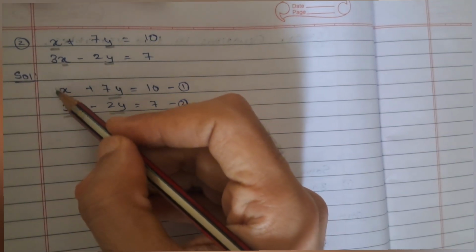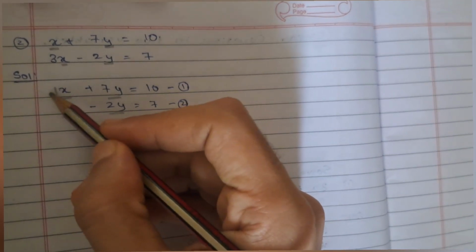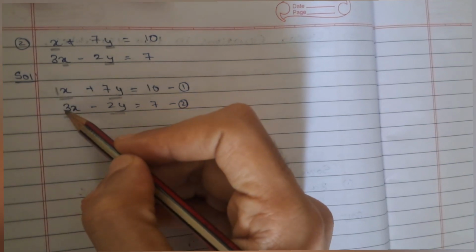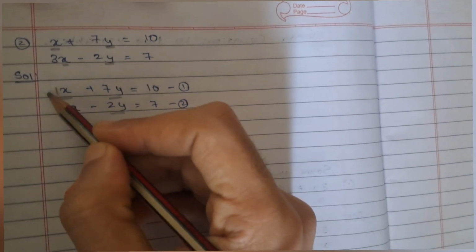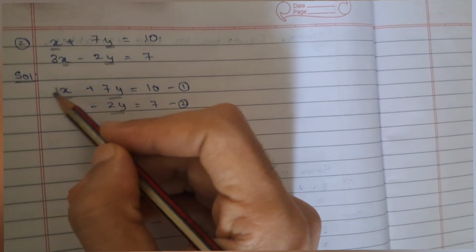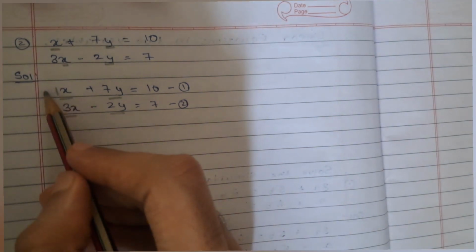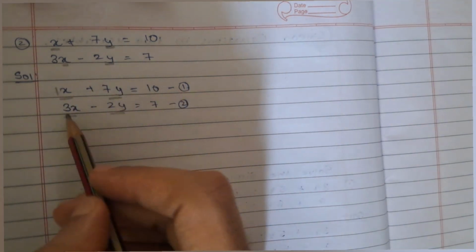Here there is no number, means it is 1, right? Can I multiply anything with 1 to make it 3? Yes, that is possible, right? If I multiply this by 3, 3 ones are 3. So let me do one thing. Let me multiply this entire equation by 3.